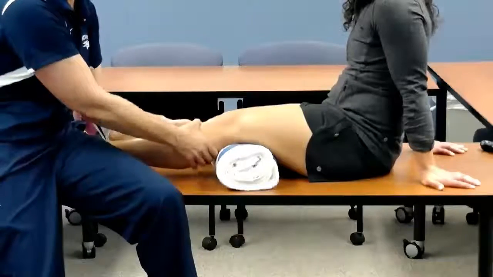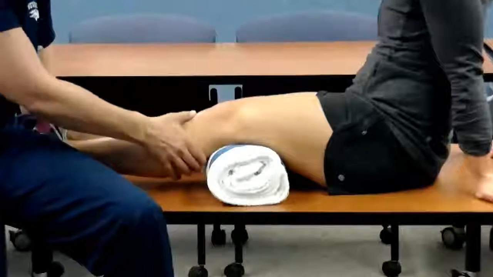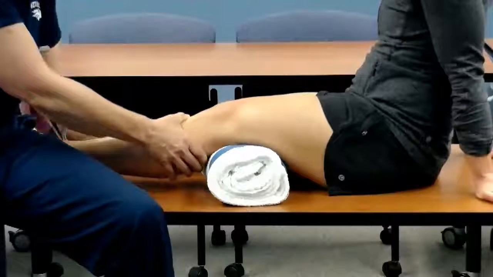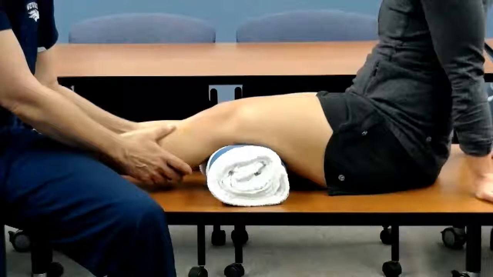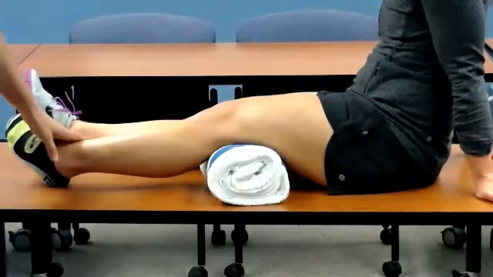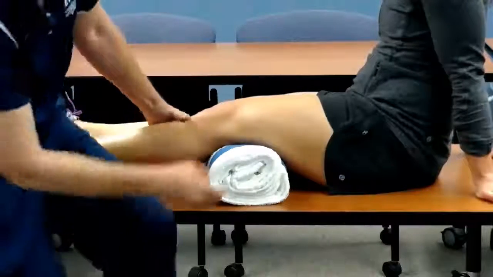What you don't want to do is grab somebody, again, over a spot that really hurts. If they have a problem right here, and I put my hand on it, and they go, "Ow," then I can't really get my exam. This is kind of hard to show.